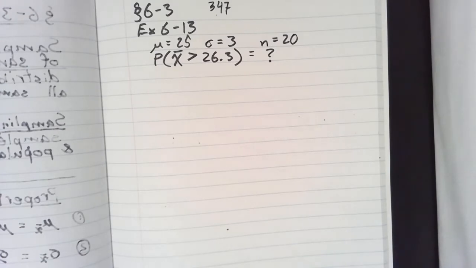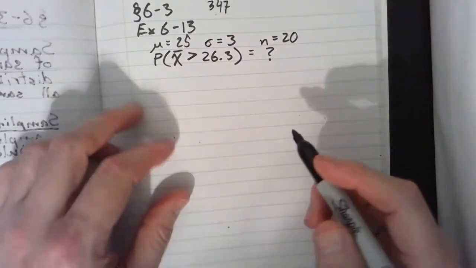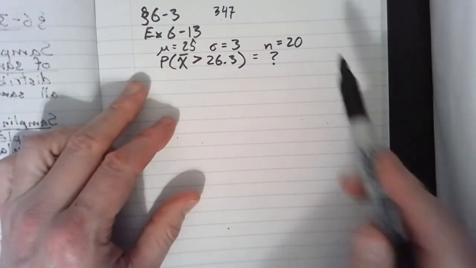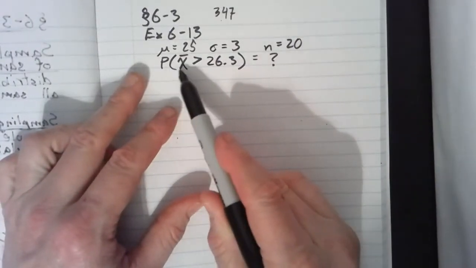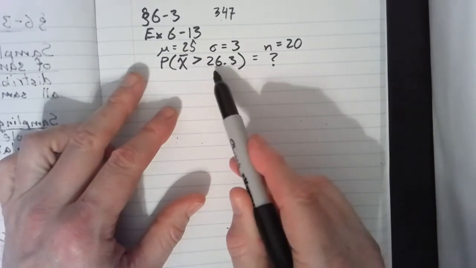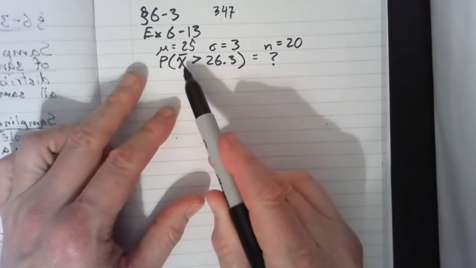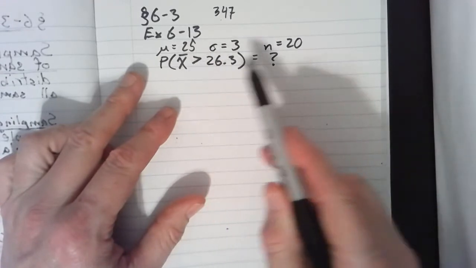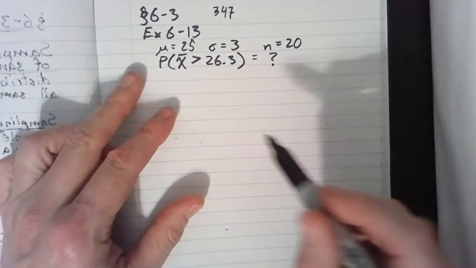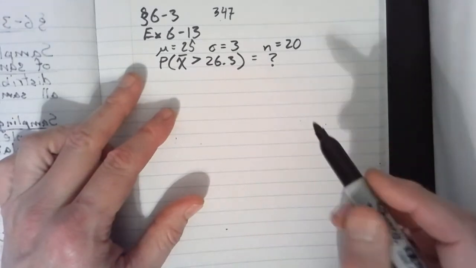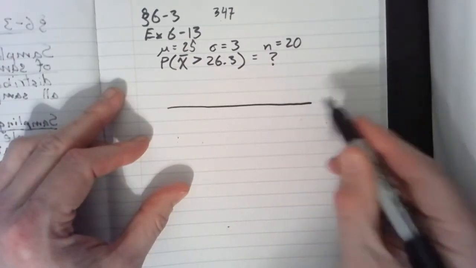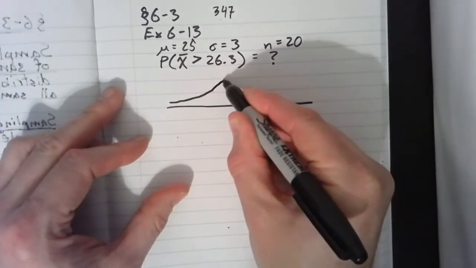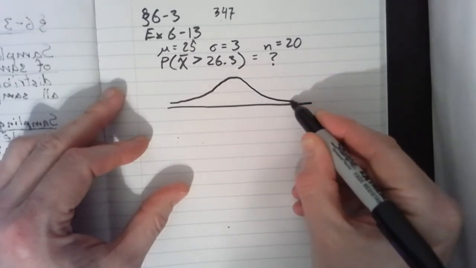Here, the distribution of sampling means of size n equals 20 is what we're going to be looking at. So I've written this as the probability that x-bar will be greater than 26.3. Not just x itself, but the average of this whole sample of 20 children. So here our x-bar is 26.3. We have our distribution, which is approximately normal.